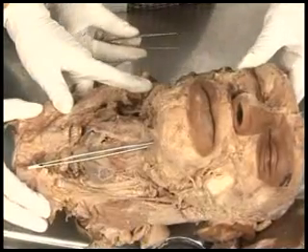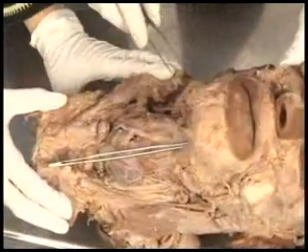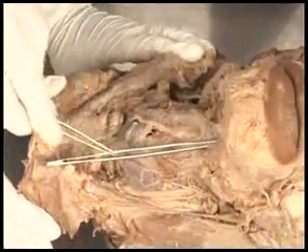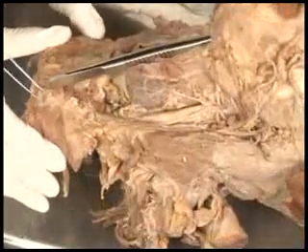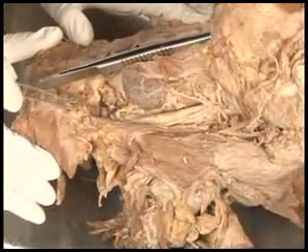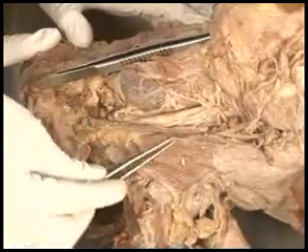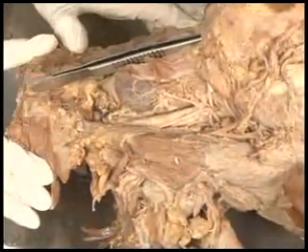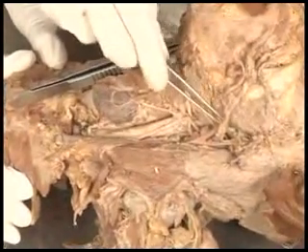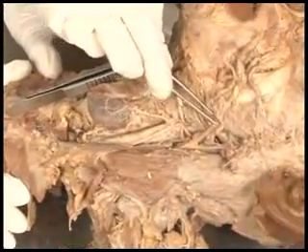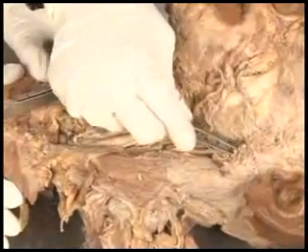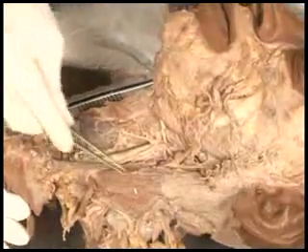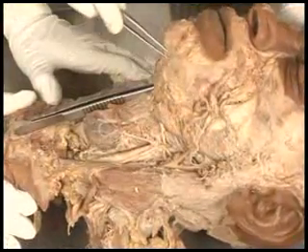Now we come to the anterior triangle of the neck. The anterior triangle of the neck is bounded by the median line in the median plane, by the jugular notch in the lower part, the anterior border of sternocleidomastoid laterally, the base of the mandible, and the line joining the angle to the mastoid process above. So all this area is the anterior triangle of the neck.